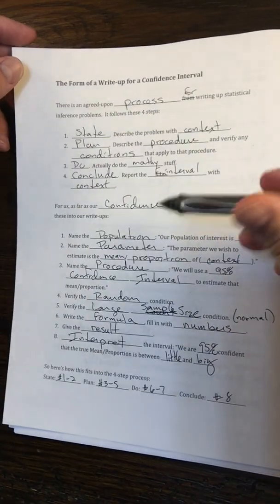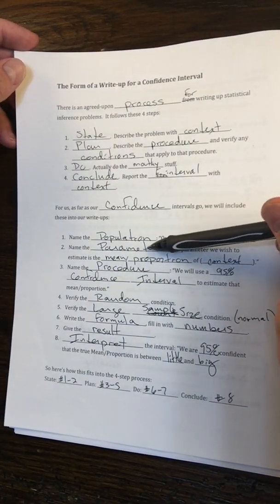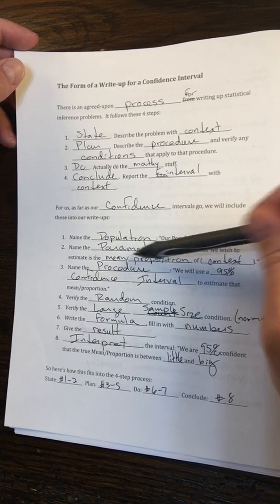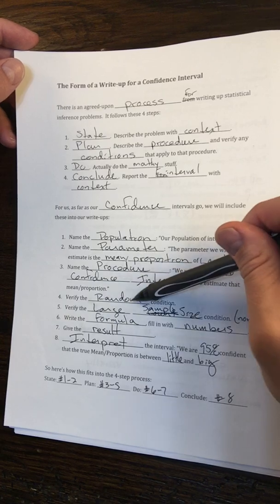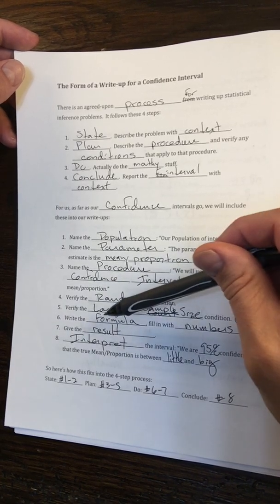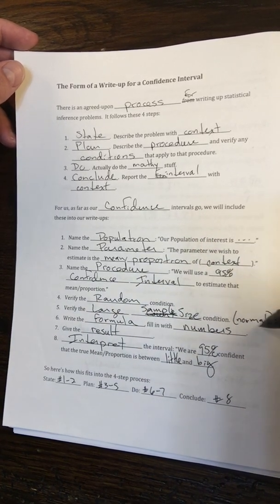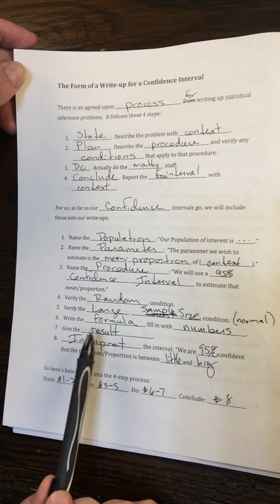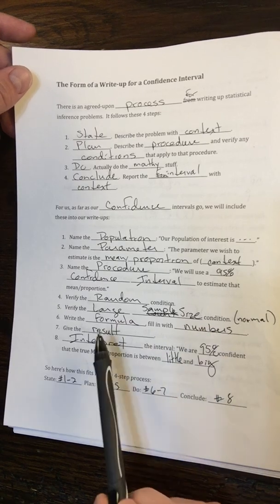Let me run them down again. Population, toilet paper. Parameter, average number of squares. And so the procedure, we're doing a 99% confidence interval. We verified the random condition with a random sample. We verified number 5, the large sample size or normal condition, by graphing the data and seeing no outliers or strong skew. It's time for formula, numbers, and result.